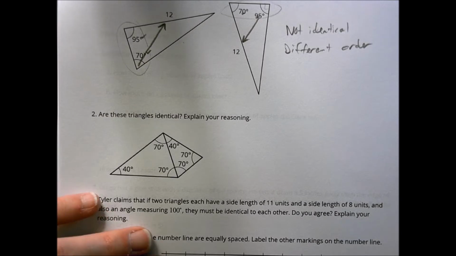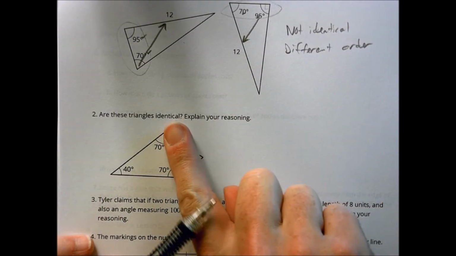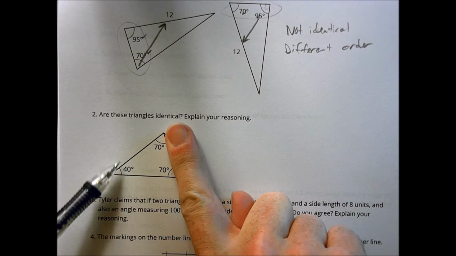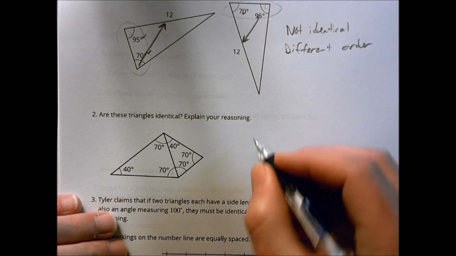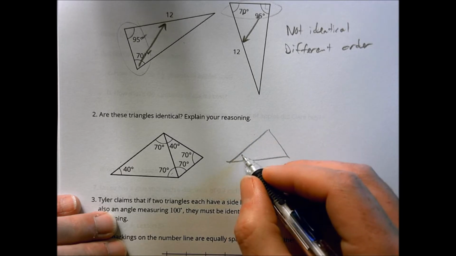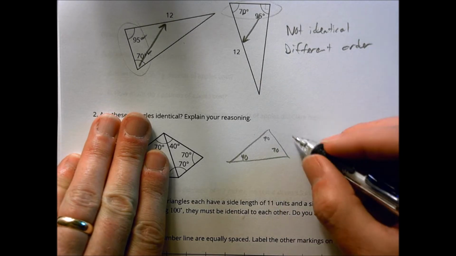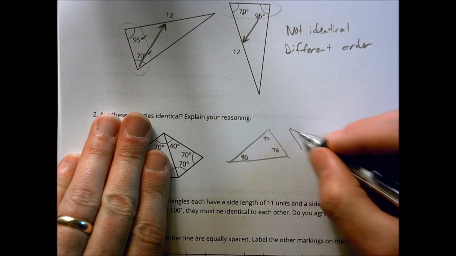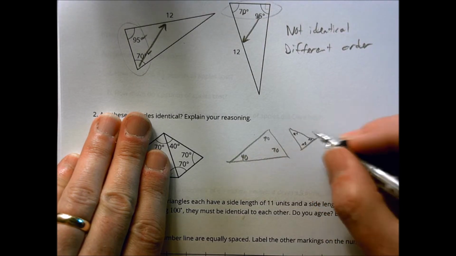Explain your reasoning. Okay, so sometimes it helps if you cover them up a little bit so you can see. This first triangle I have a 70, 70, and a 40, right? So that's what I have there as my first triangle. And I can maybe redraw that real quick. So here's my 40, 70, and 70. And this one here, I have a 70, 70, and 40. So those are my two triangles.